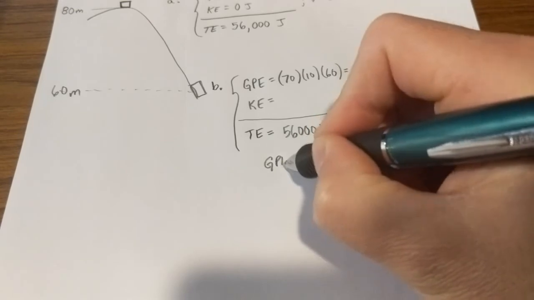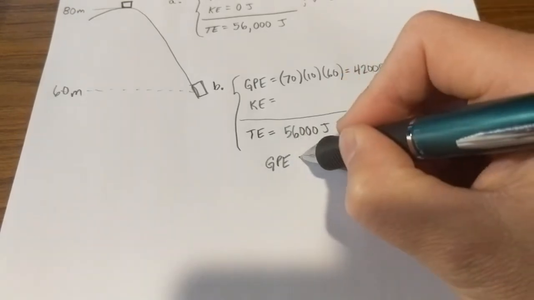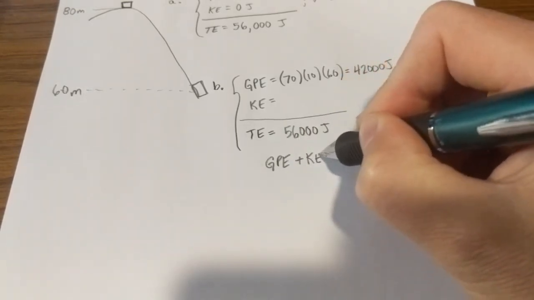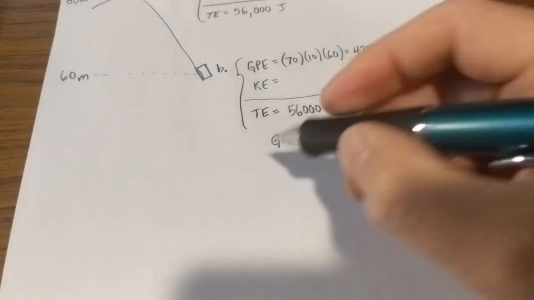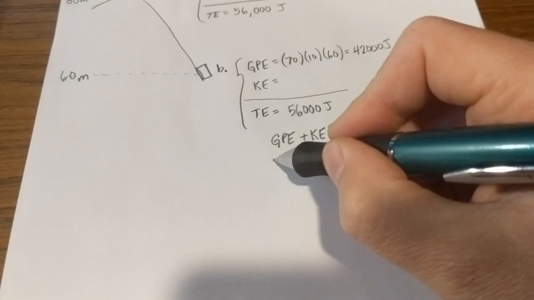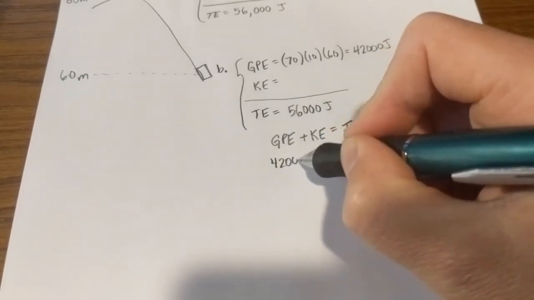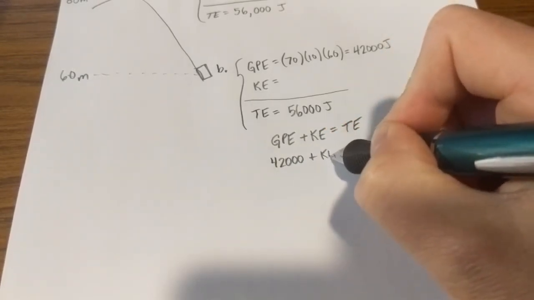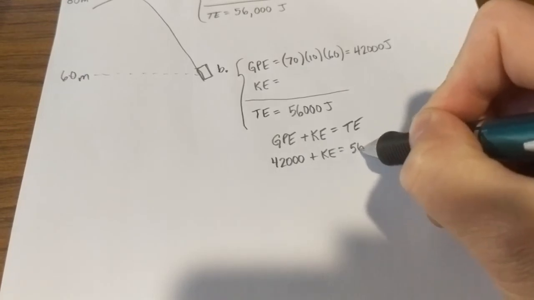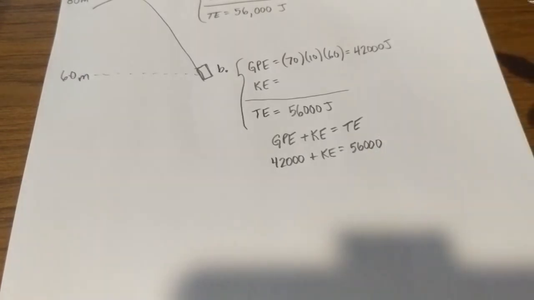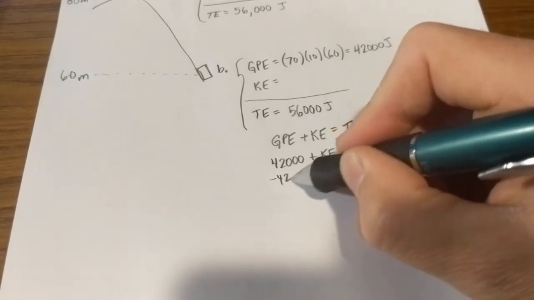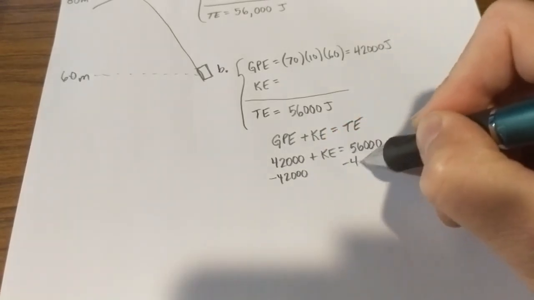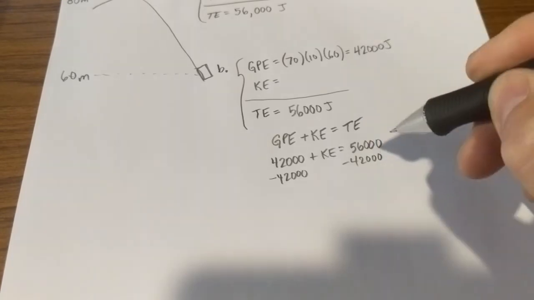We could write this equation and say gravitational potential energy plus kinetic energy has to be equal to total energy, and then say that we know two of those three quantities, 42,000 and 56,000. That means that the kinetic energy must be 14,000 joules.